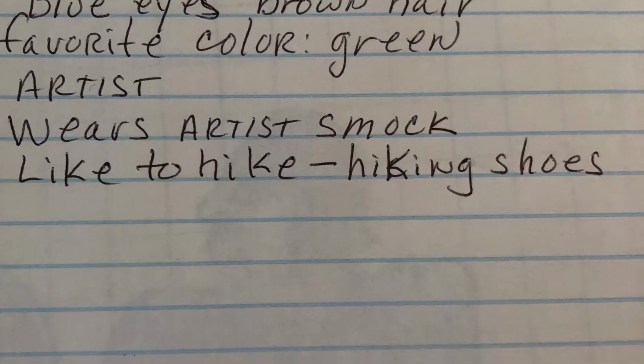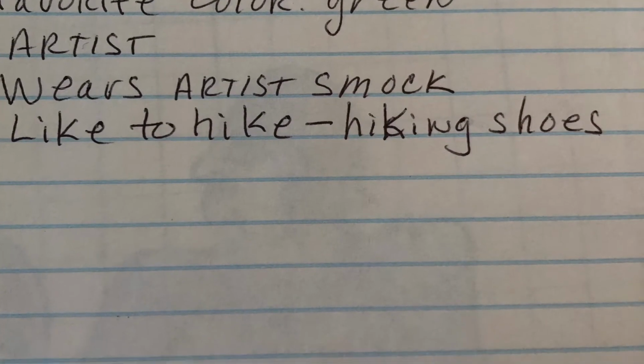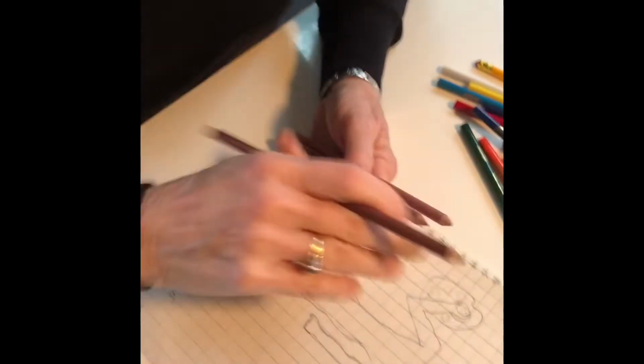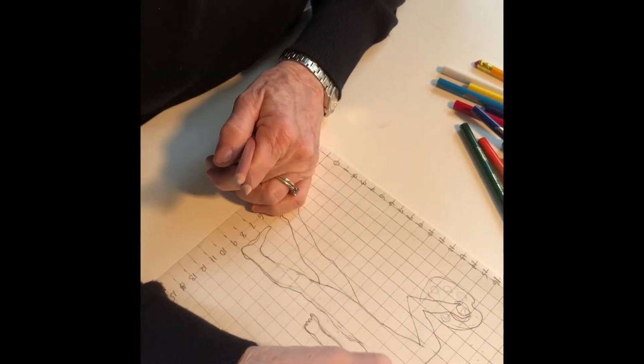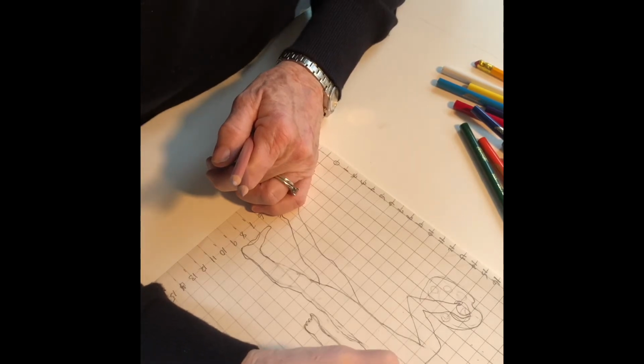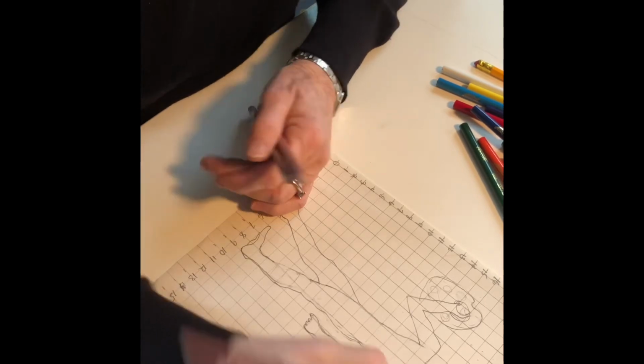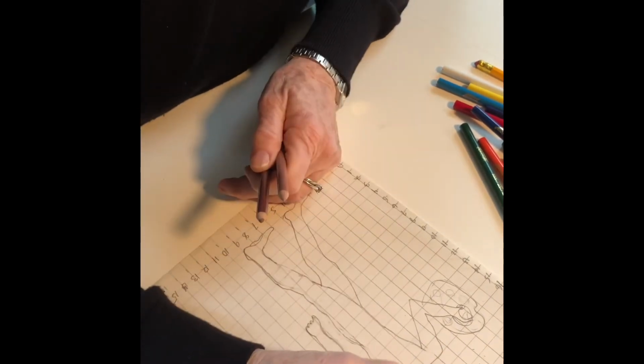Now you've drawn your Egyptian figure and you need to make it look like it's from the 21st century. So come up with a plan, make a list of some adjectives that describe your personality. You can see my list has hiking on it, and it has artist, and it has the color of my hair and my eyes.